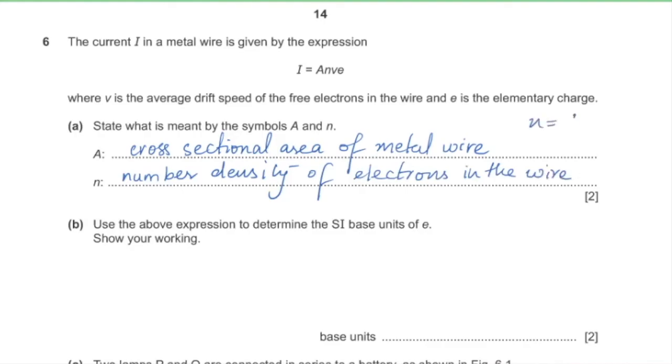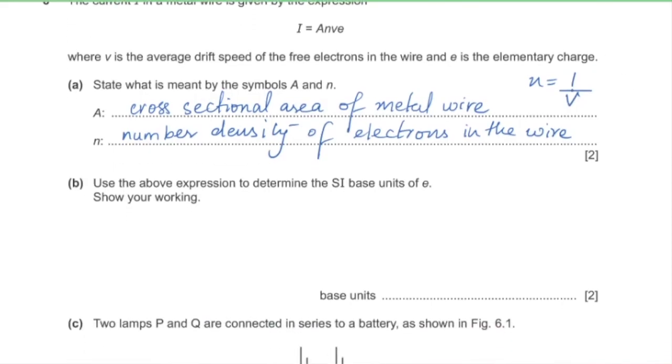And N is usually 1 by the volume. Part B, use the above expression to determine the SI base units of E. Show your working. So E is equal to current divided by cross-sectional area into number density into average drift speed. Current is in amperes, area is in meter squared.